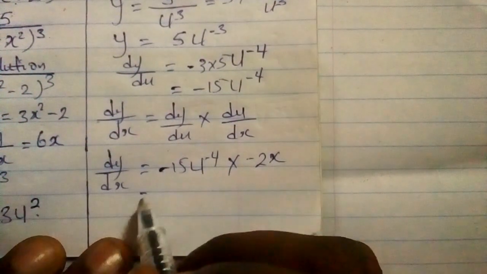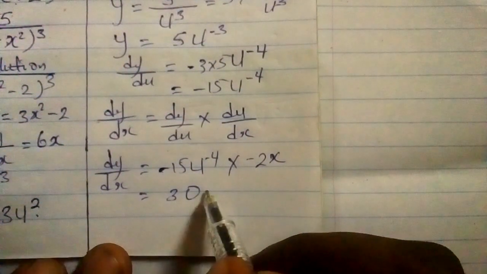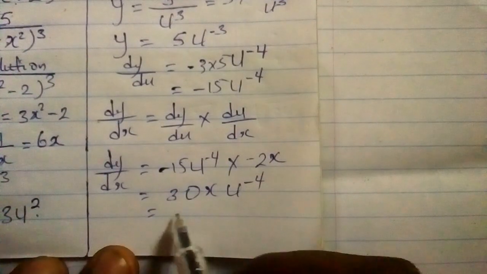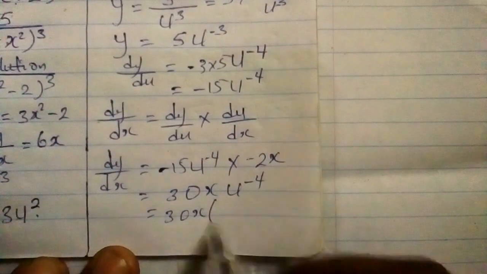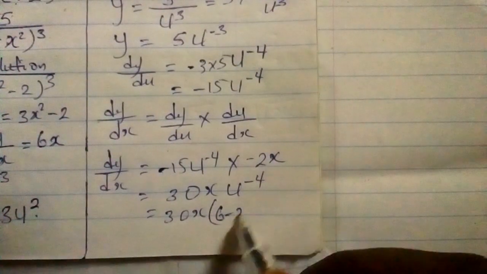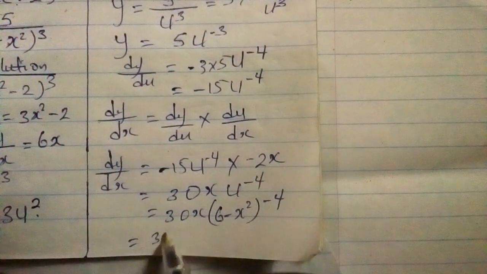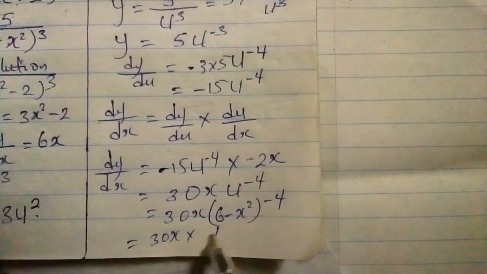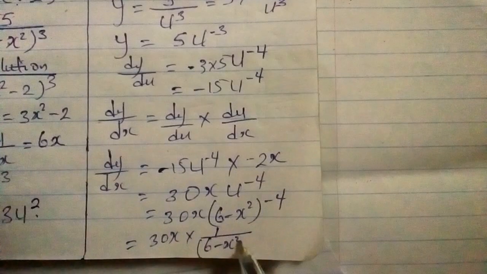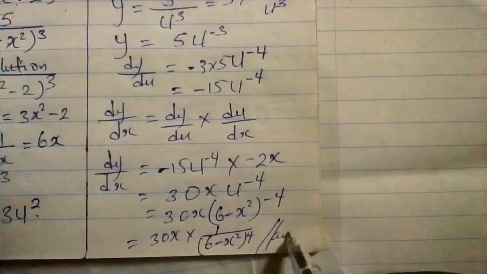So if you multiply, minus times minus is plus, it will give you 30xu raised to power minus 4. U has a value. The value of u is 6 minus x squared. So that is 30x times (6 minus x squared) raised to power minus 4, which is the same thing as 30x times 1 over (6 minus x squared) raised to power 4. That's your answer.